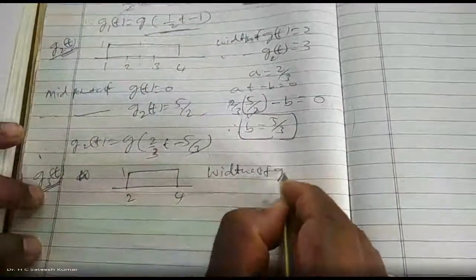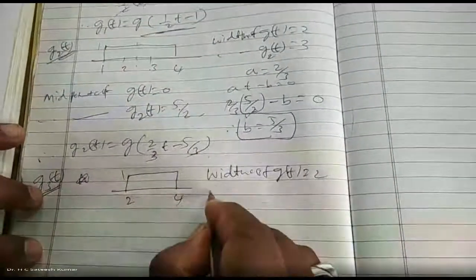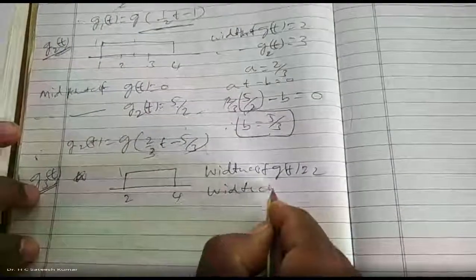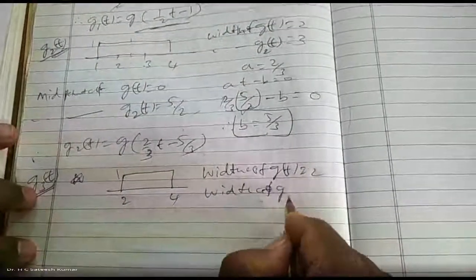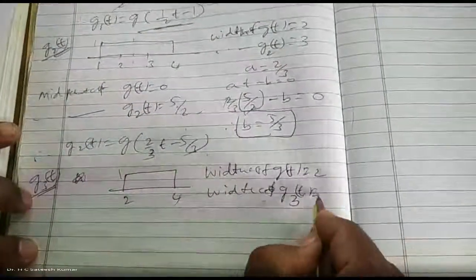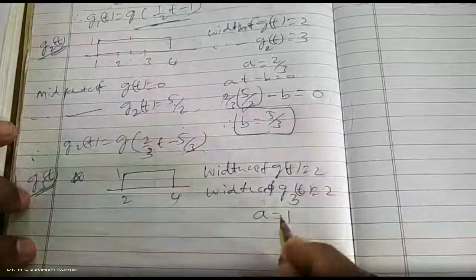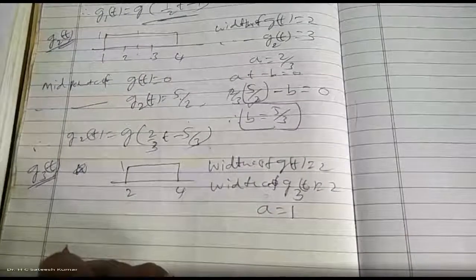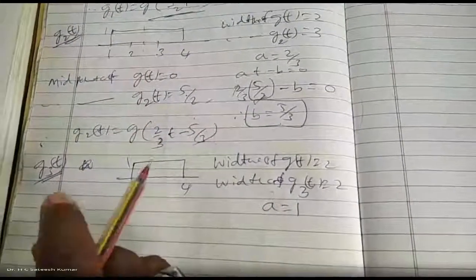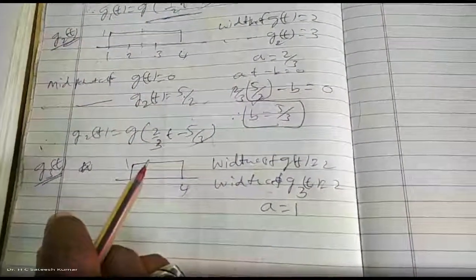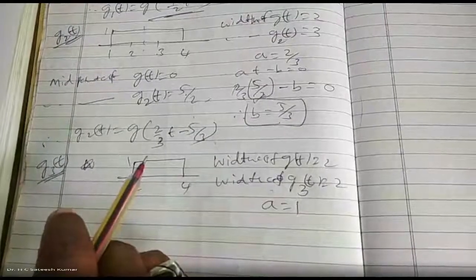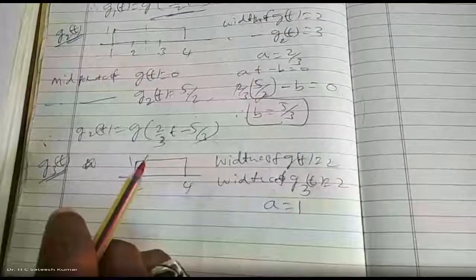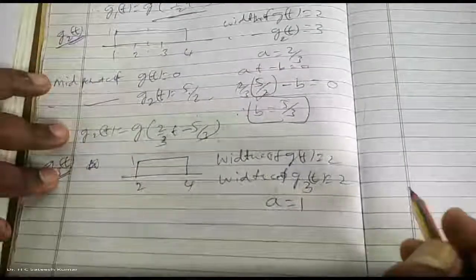Width of G of t is 2. Width of G3 of t is 2. A is equal to 1. Scaling is not required. So whenever you get A is equal to 1, you should understand that scaling is not required. But still you do it mechanically. Automatically you will get it as scaling. Will not get scaling. Only shifting you can do. Okay, right? So now what is that we have?